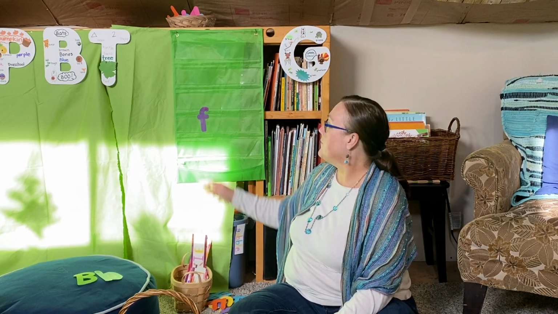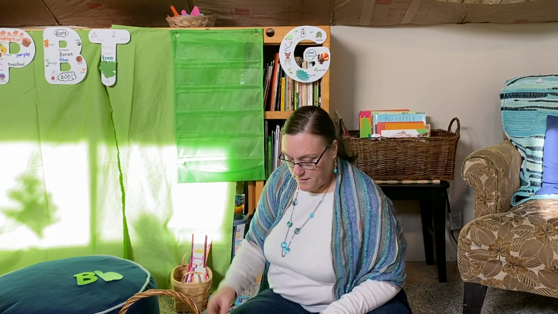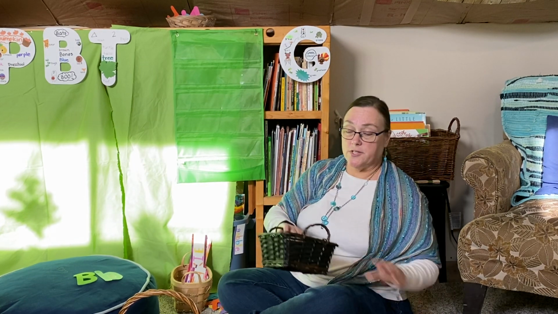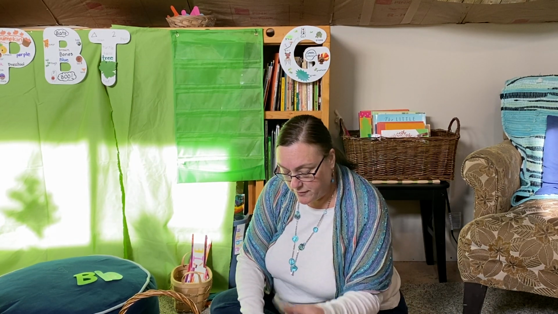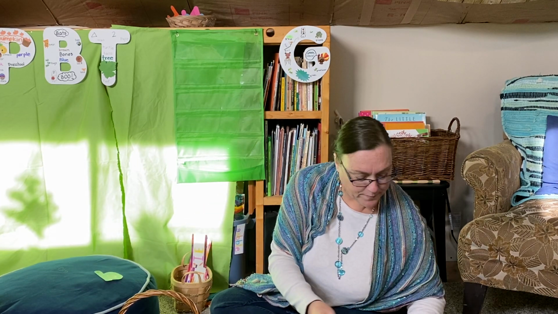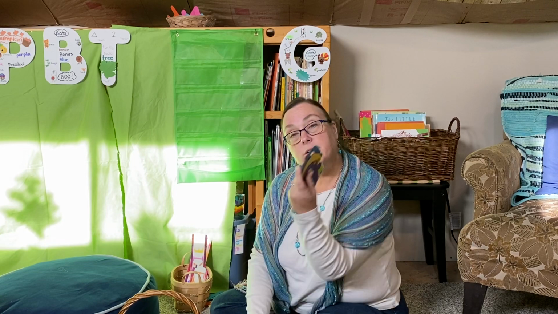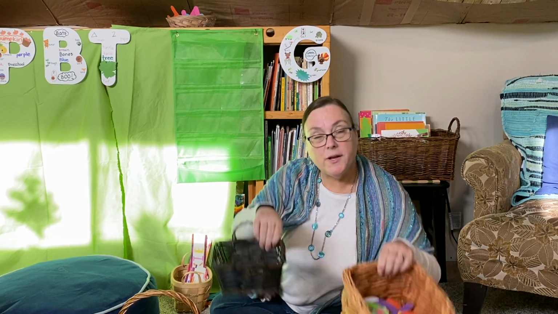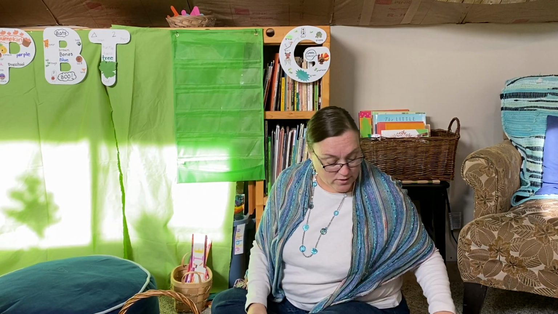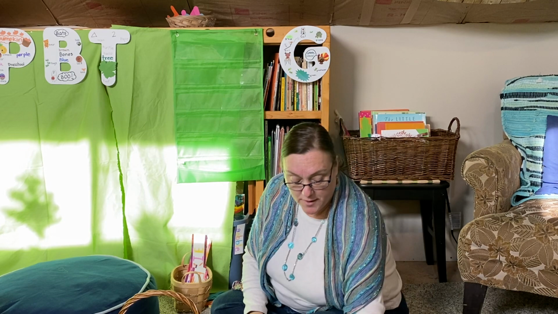Make a matching game out of it. What I would do is, with my pocket chart, I have all my lowercase letters that we've used as target letters. So my lowercase letters in one basket and my uppercase letters in the other basket. And you can actually make several different games out of this. You can make just a basic matching game.